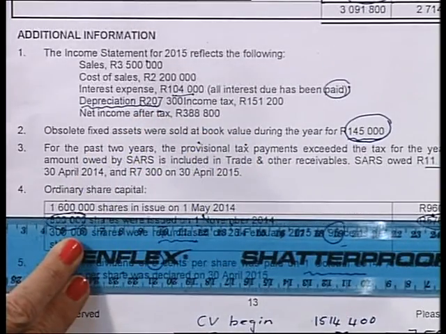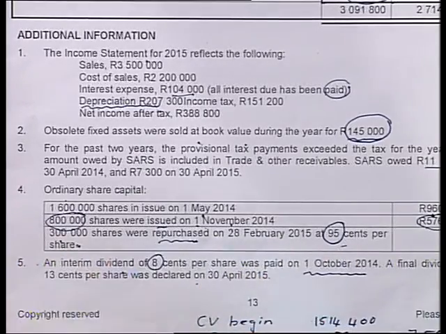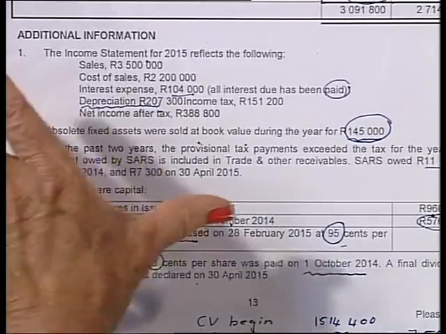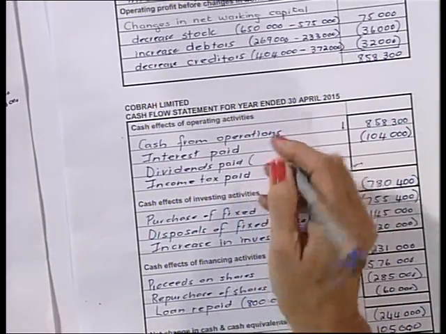Can you see, very important? Because this was the 1st of November, which is a month later than the 1st of October. So we have paid out interim dividends. When dividends paid, we have paid for interim dividends.